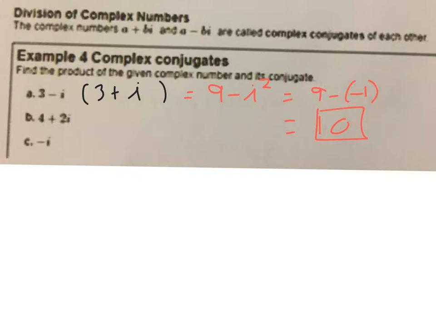What is? 3 times i was 3i. Negative i times 3 was negative 3i. The outside and the inside go to 0. That happens every time. That's the whole point of the difference of perfect squares: the outside terms and the inside terms are gone. Let me just write that again. Okay, let's look at B.